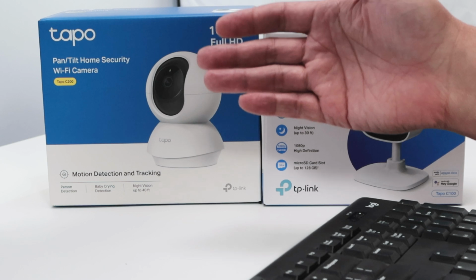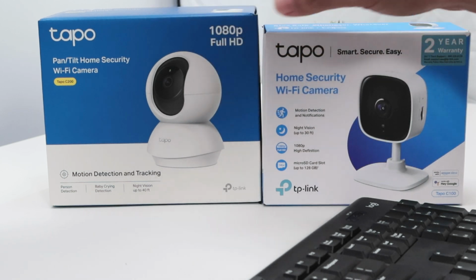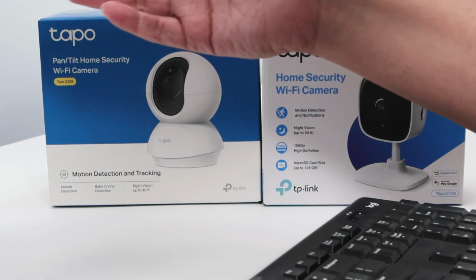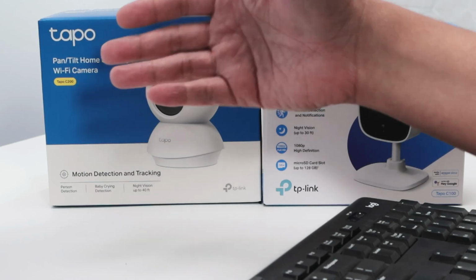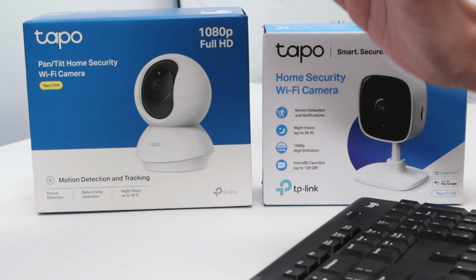If you want to use some remote setup to see your Tapo C200 or your Tapo C100, I have another video here on the channel, how you can use on Windows, for example, or even on Mac, the remote view for those cameras, okay?